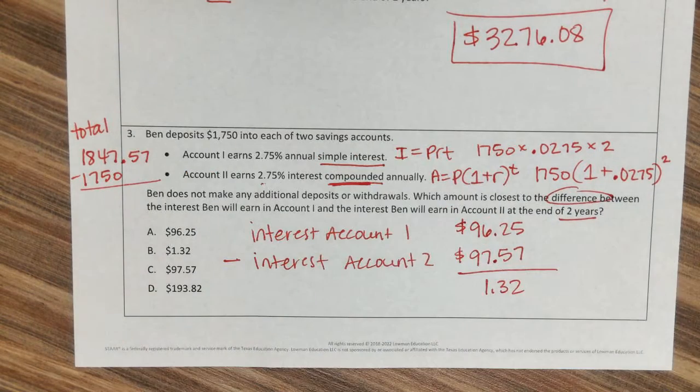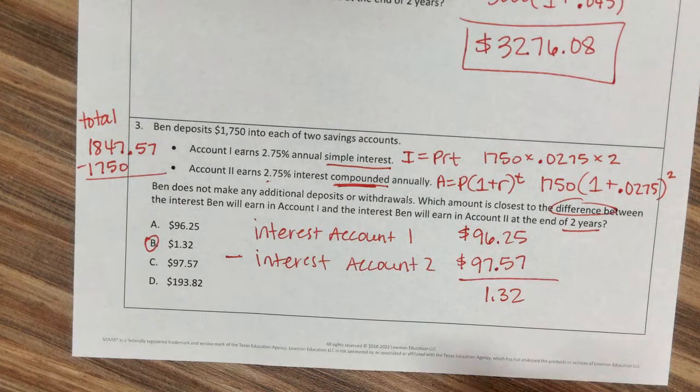Was it really any difference at all? No. So simple interest and compound interest really did not affect that too much. He deposited the same amount of money. He had the same interest rate for the same number of years. So it was a really close amount of money that he made.